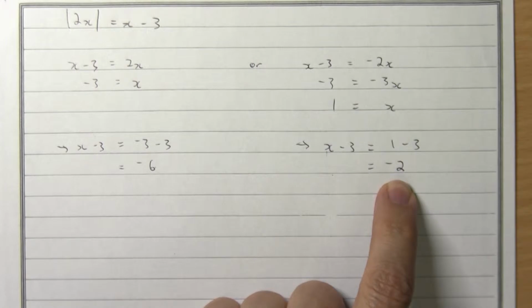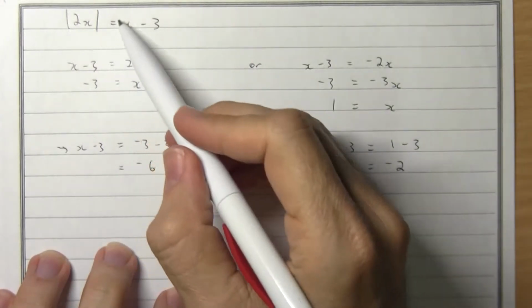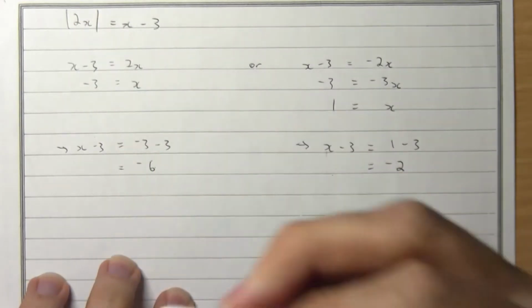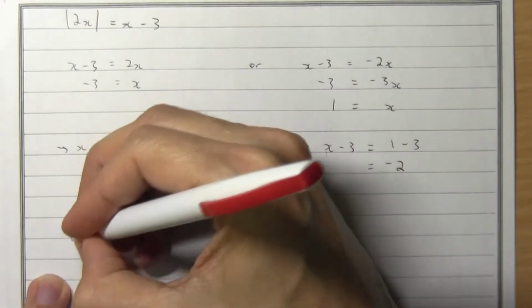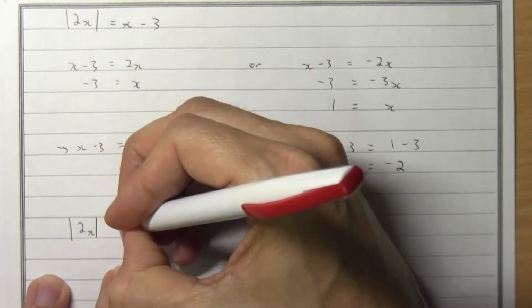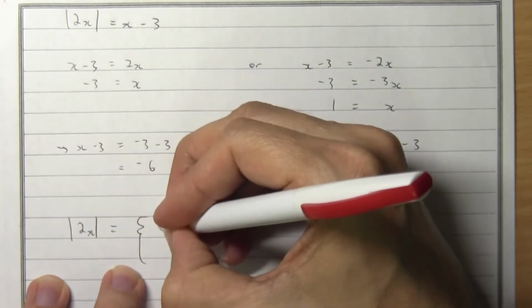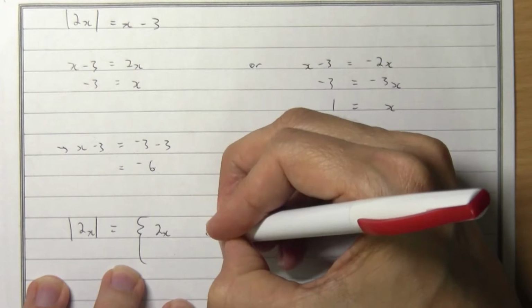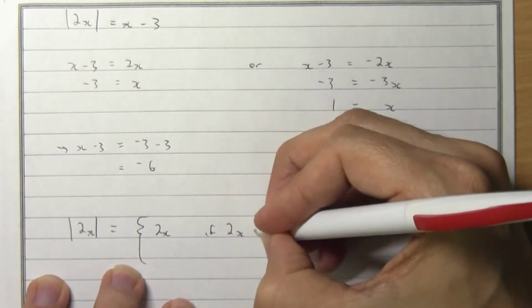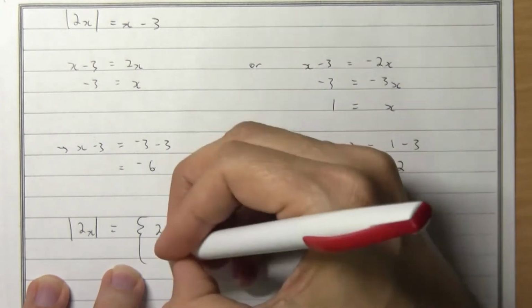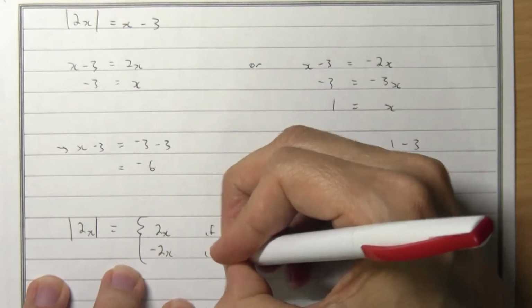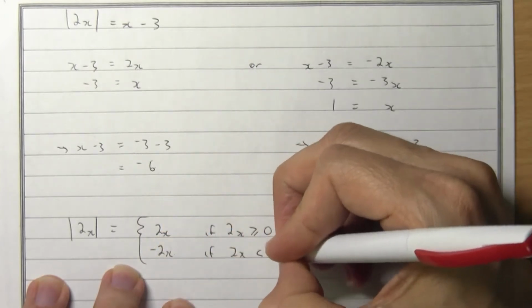So what's going on here? Well, the key is to remember what this actually means. Mod 2x actually means 2x if 2x is greater than or equal to 0, and negative 2x if 2x is less than 0.